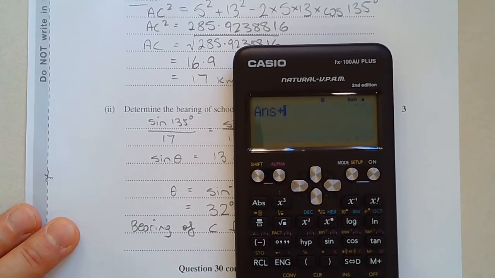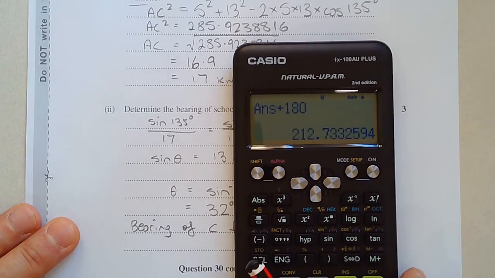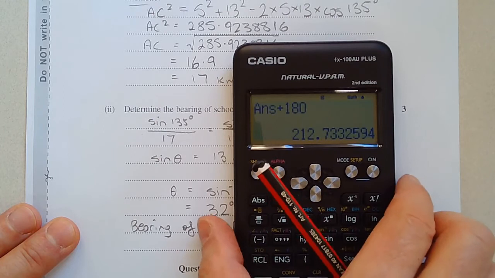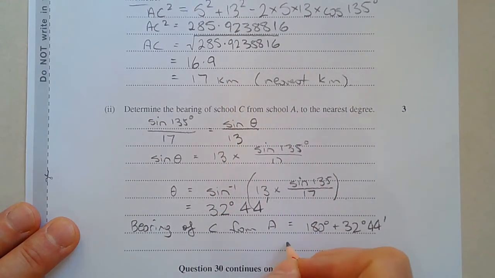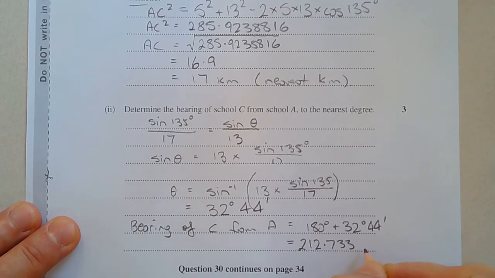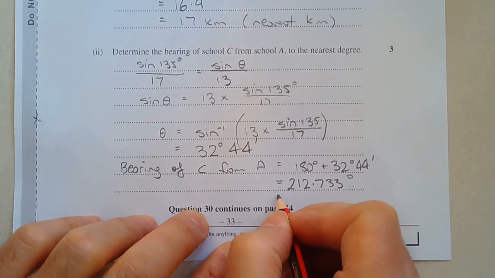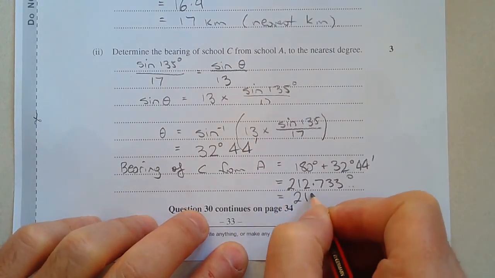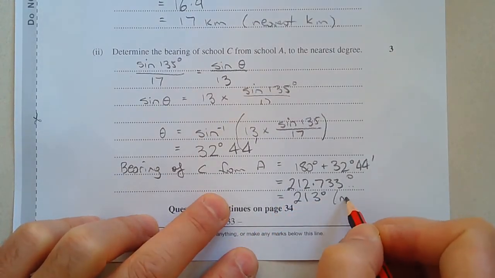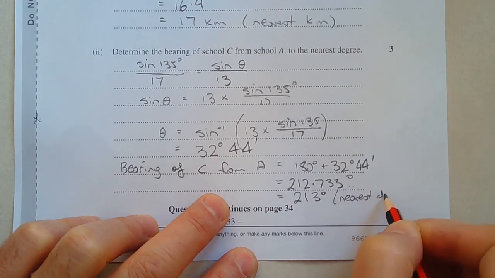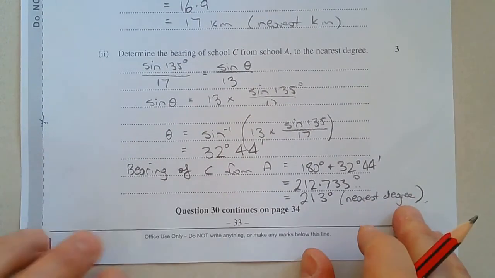So let's add 180 to that, and we get 212.733 degrees. But we need to round that to the nearest degree. So that's equal to 213 degrees, correct to the nearest degree.